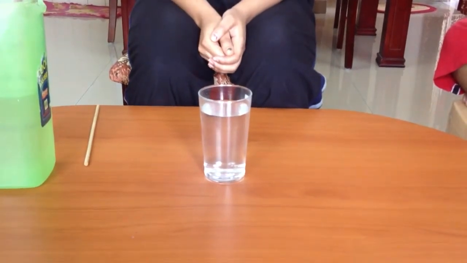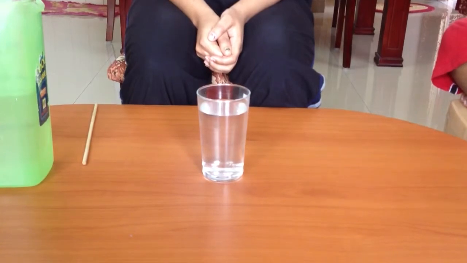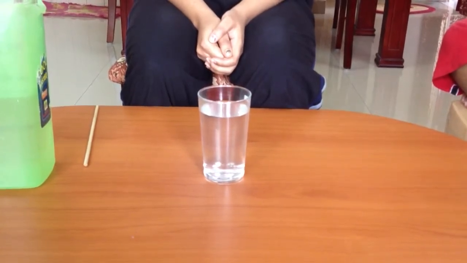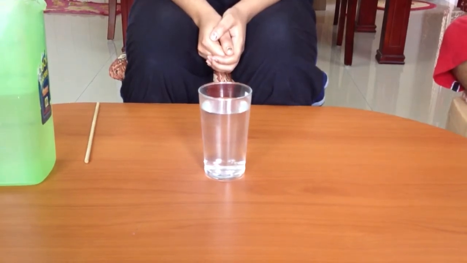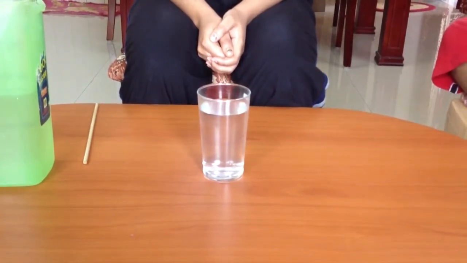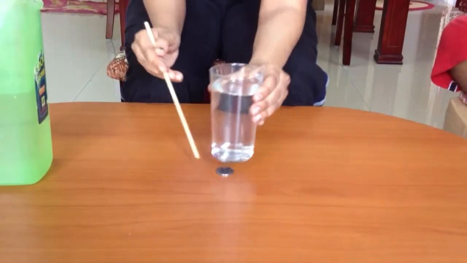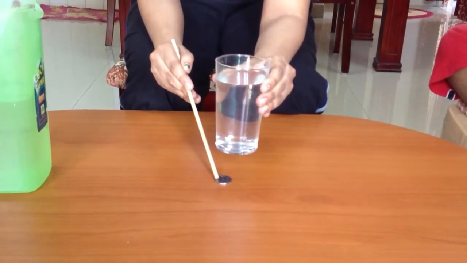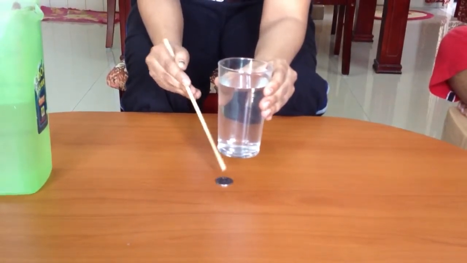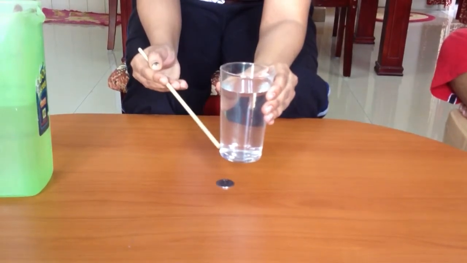The phenomenon of bending of light at the interface of two media is commonly known as refraction of light. It occurs because the speed of light is different in different media. When the coin is under the glass with water, the light from the coin has to travel from air, where the coin is, to the glass and then inside the water.